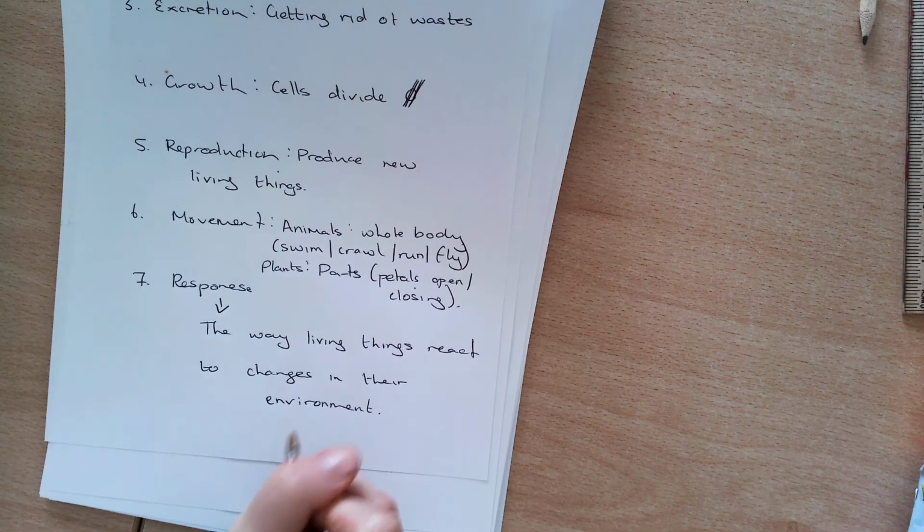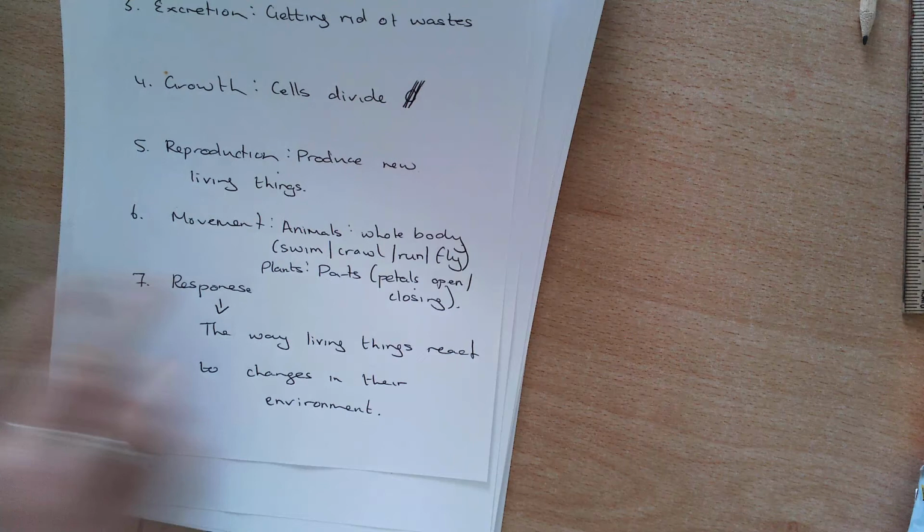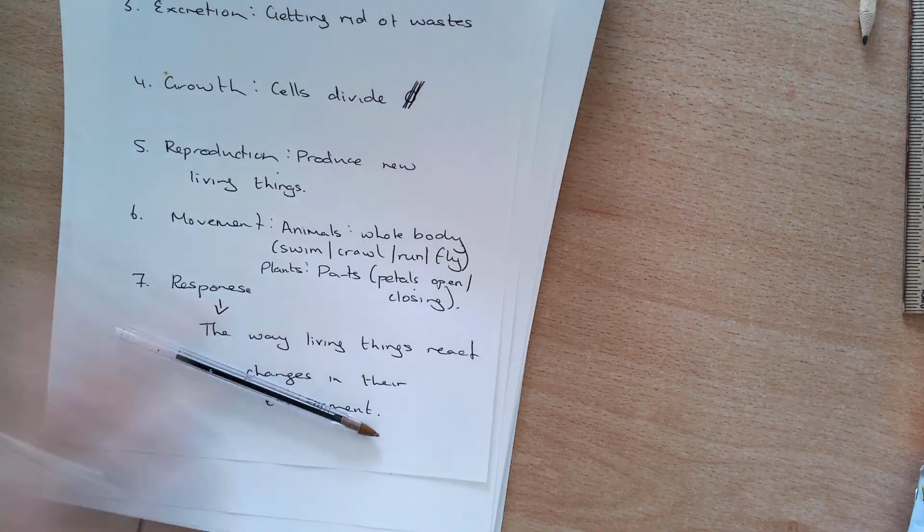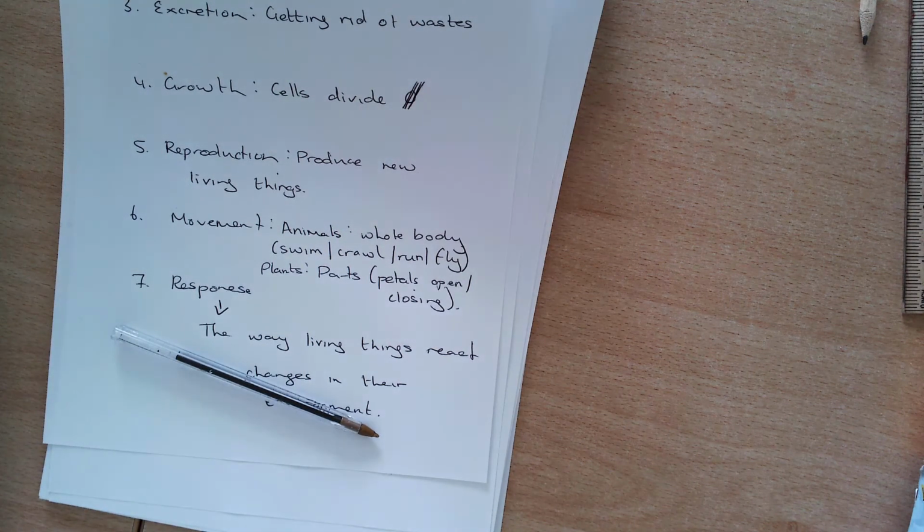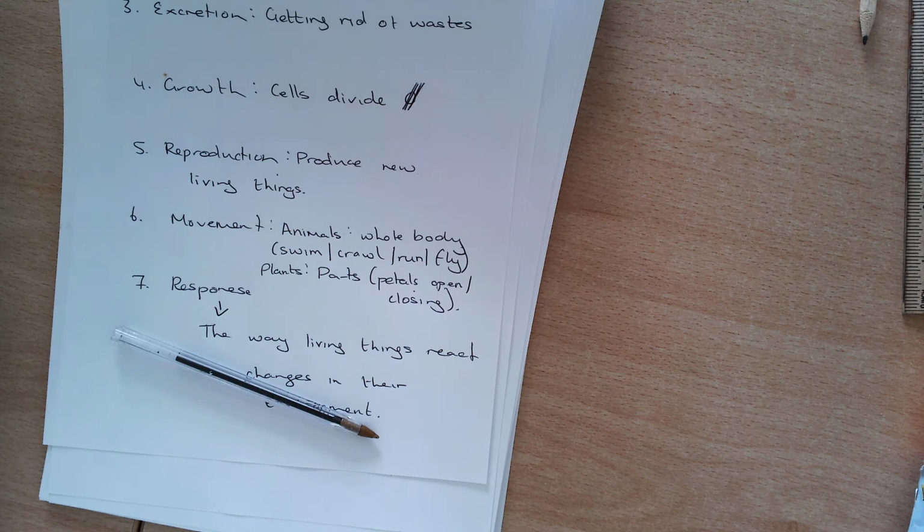And when we're too warm, we sweat, and that actually cools us down. So they are all responses depending on the temperature of our environment. And all animals, plants, and living things can respond.